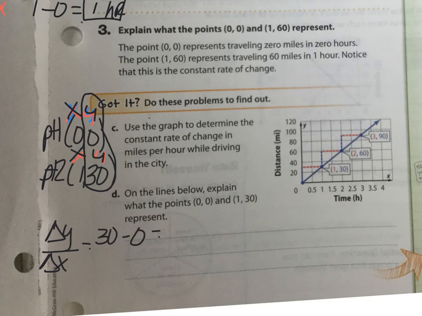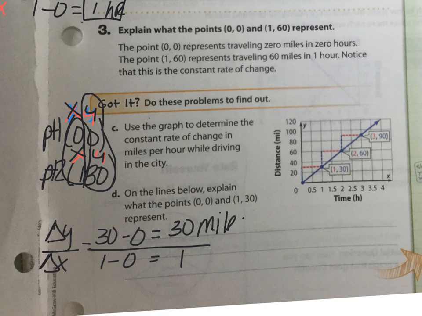30 minus 0. What is 30 minus 0? 30. And what is the change in my x's? 1 minus 0, which is 1. So 30 over 1. I'm missing something. What am I missing? The label. So that means it's 30 what? Miles. And then hours, 1 hour. And this is my constant rate of change, 30 miles in 1 hour. Okay, my y over my x. Any questions about that?